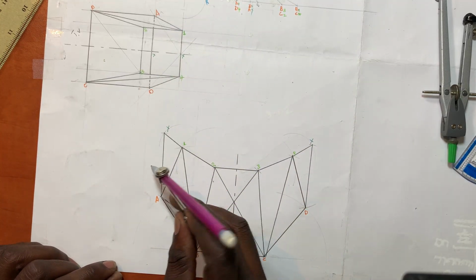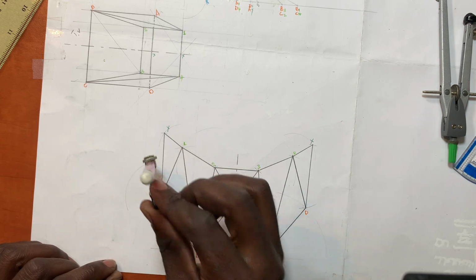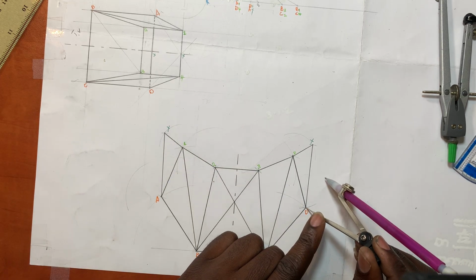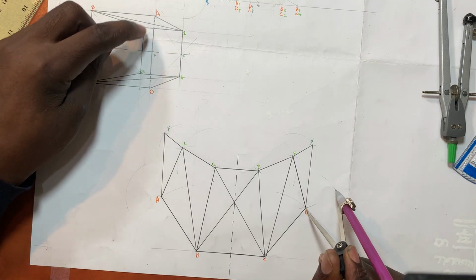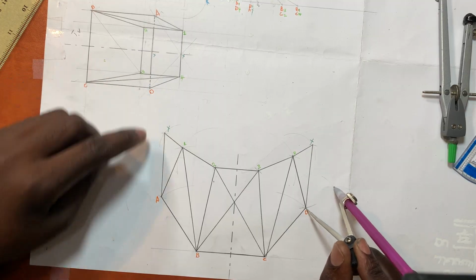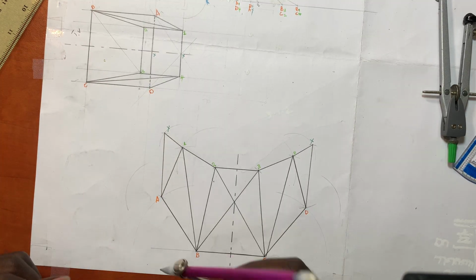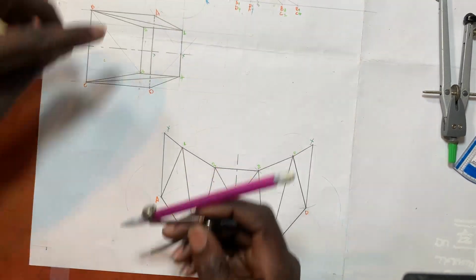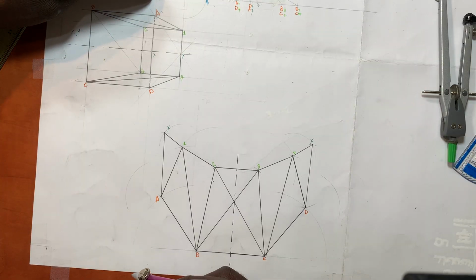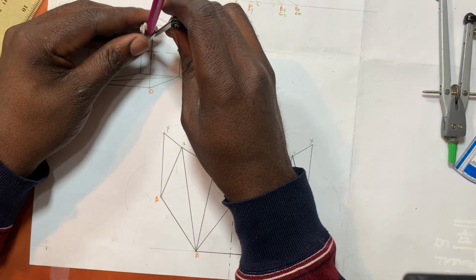No. Come and place it at A, strike an arc this side. At D, strike an arc this side. So remember, X to A is the same as X to D, isn't it? Strike an arc this side. Then from there, place it at X to X. It's as if you're placing it here till there by your front view. So there is a height concept there, isn't it?